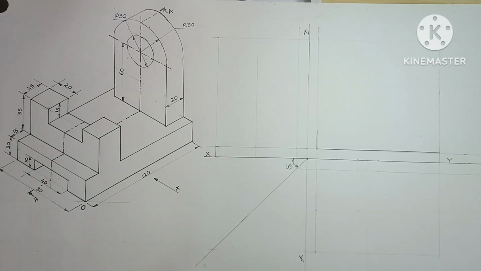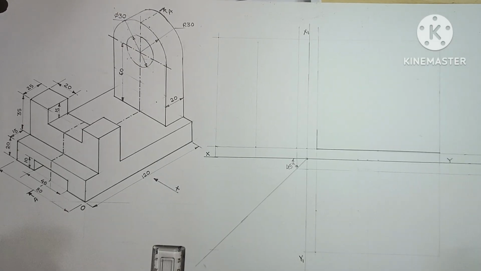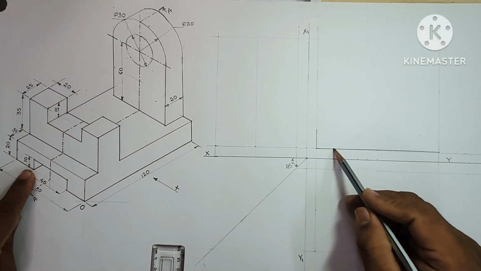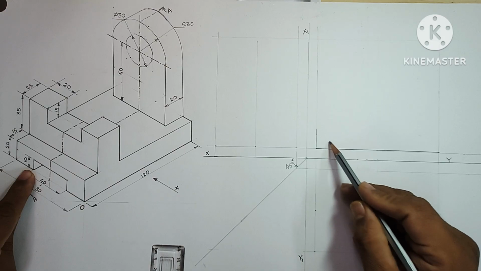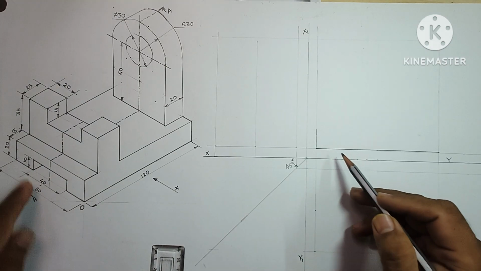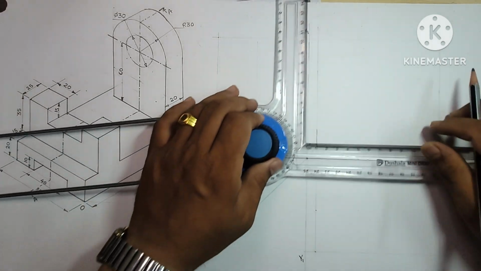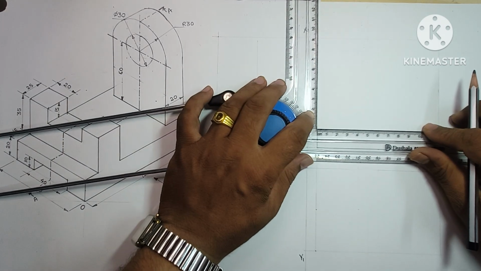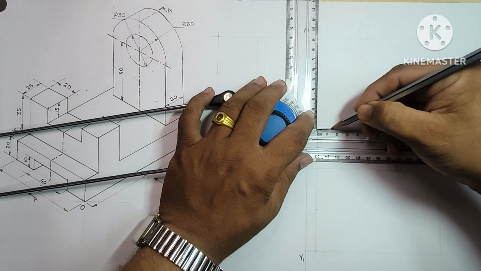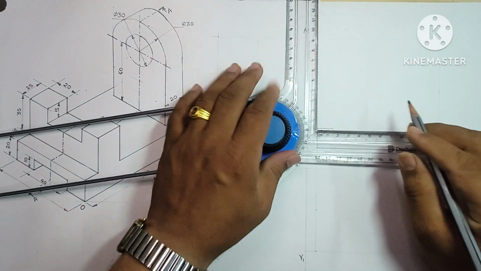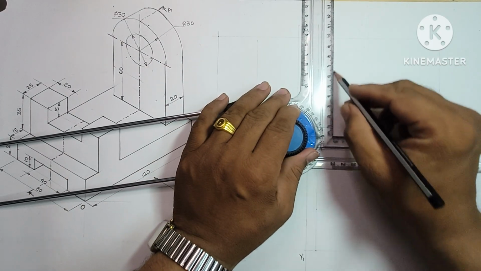Again, see here, this is the 120 distance. Then how much is the horizontal distance? It is 15. Hence we will take from this point a 15 millimeter distance towards the right side, and we will also take the 10 millimeter distance here. Then 15 millimeter towards the right side, and again we will draw the vertical line here.